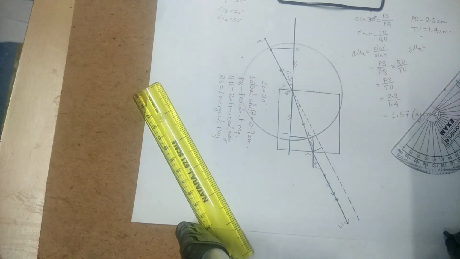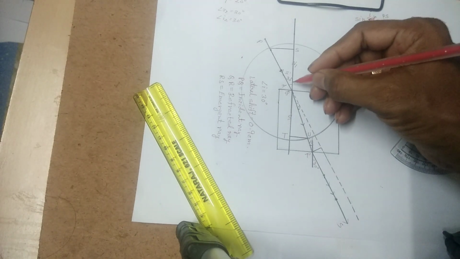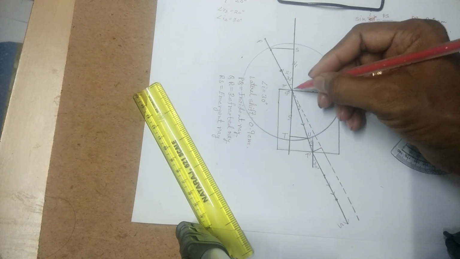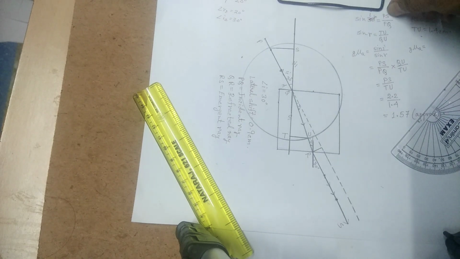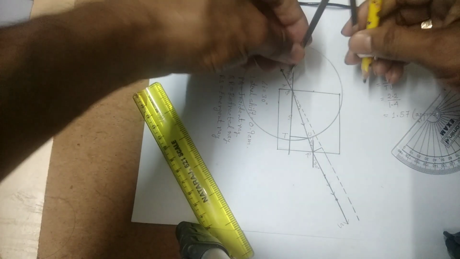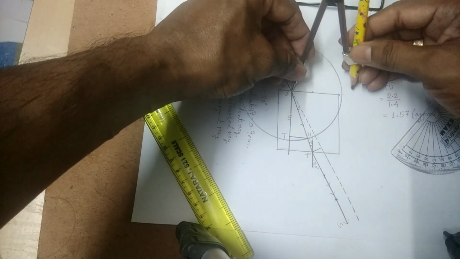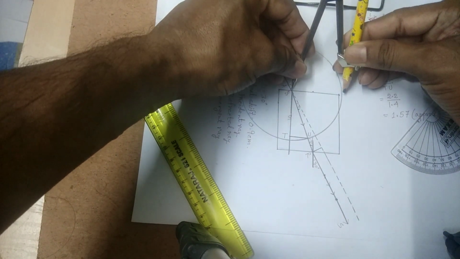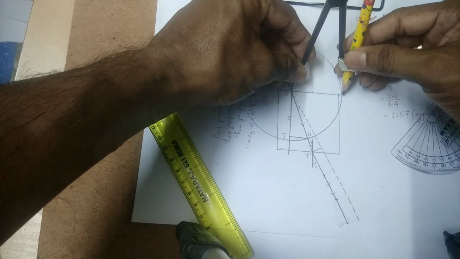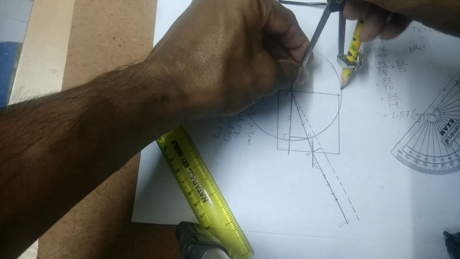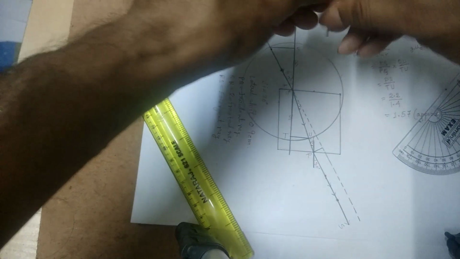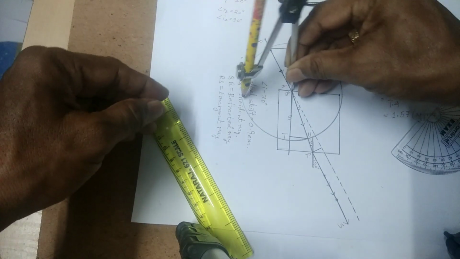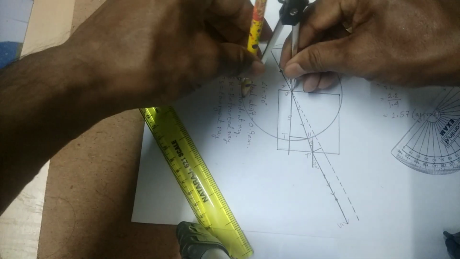Here, right? First I will find sin I. This is angle I. For that, with this point, make a circle. Suppose we take any radius like this, and first of all make a circle. Let us make a circle with this given radius.